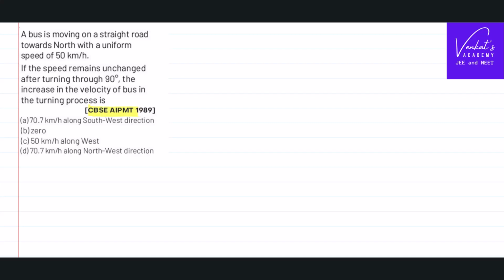This is the pretty old CBSE AIPMT 1989 question. That's okay, don't bother about that. Let's look at the concept. A bus is moving on a straight road towards the north with a uniform speed of 50 kilometer per hour. Let us try to draw what he meant to say.